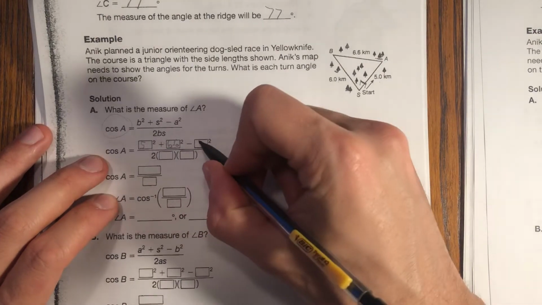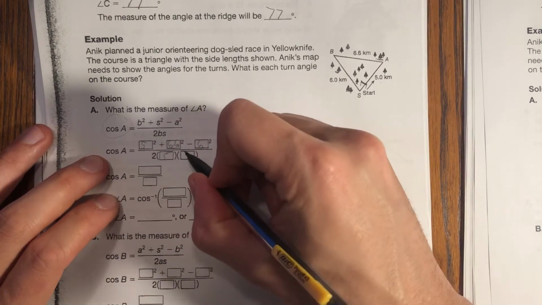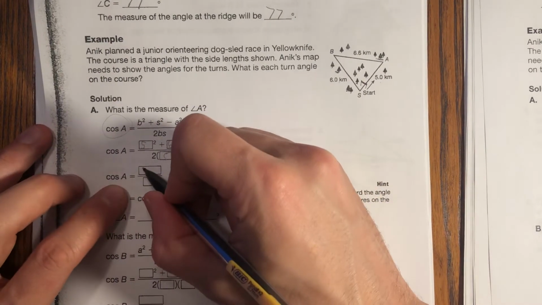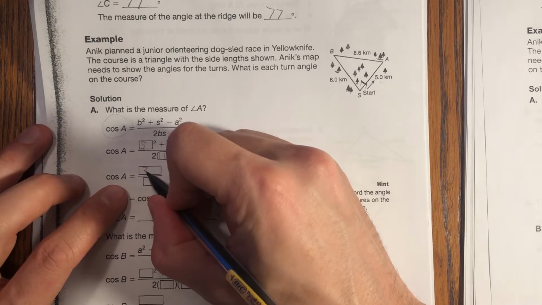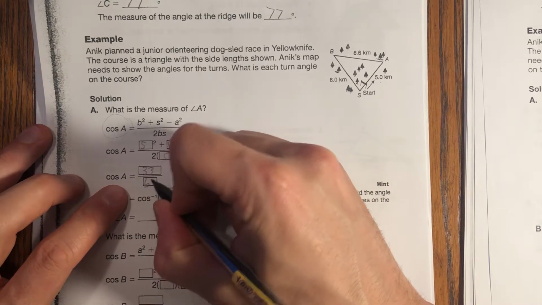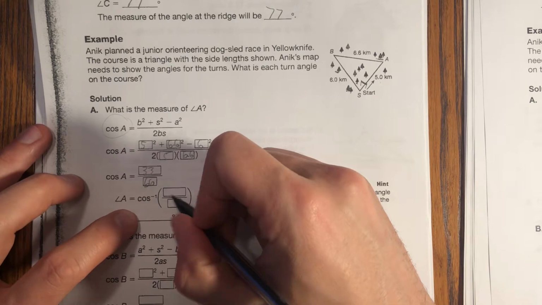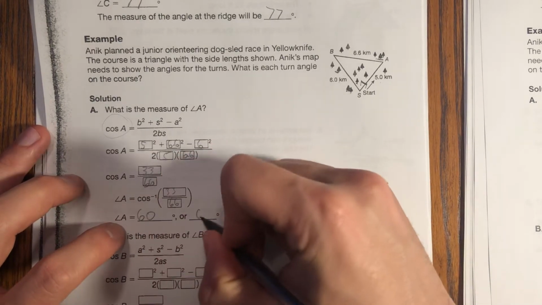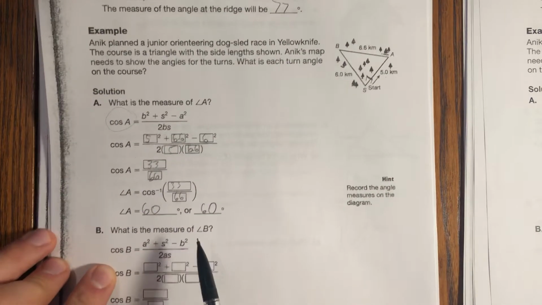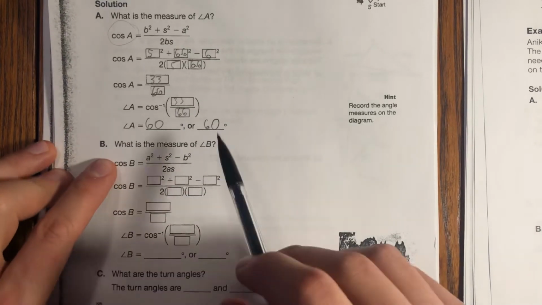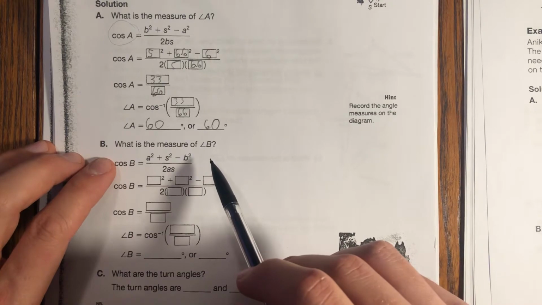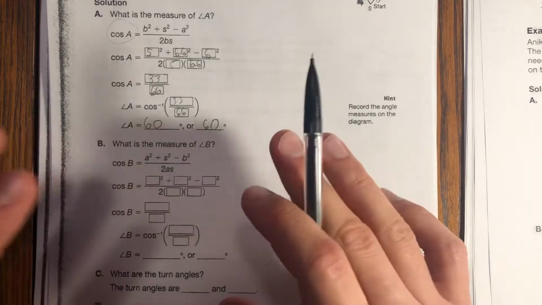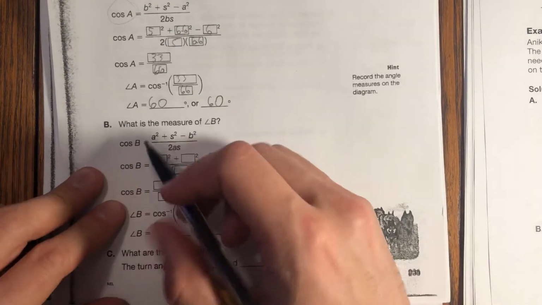Plug and play. We get 33 over 66. 33 over 66 is about 60 degrees. And this is the exact same as 9.4, 9.5, the same kind of stuff, just more practice.